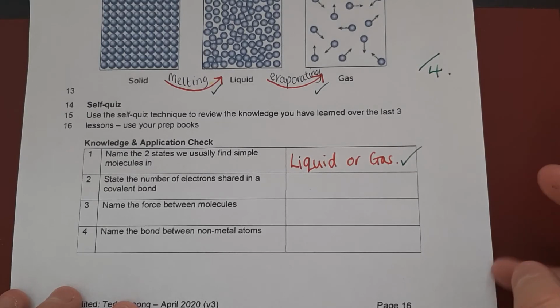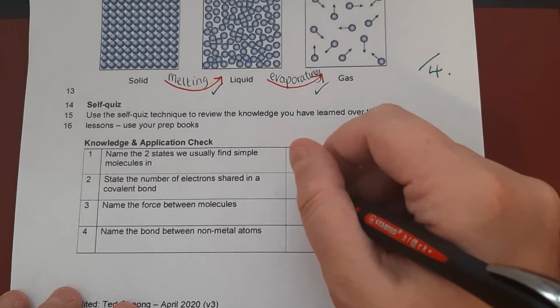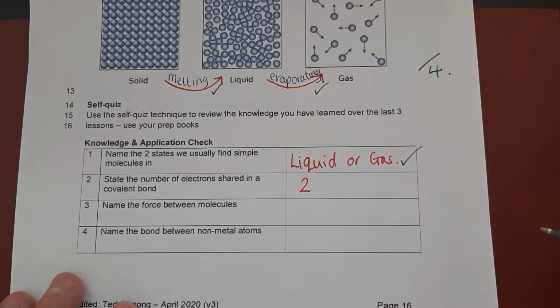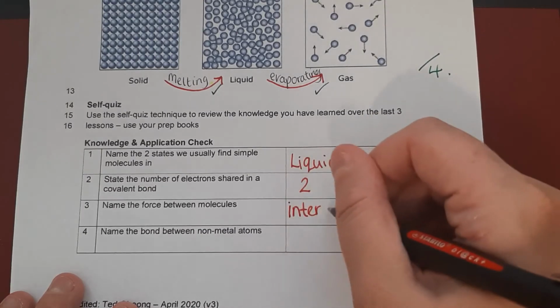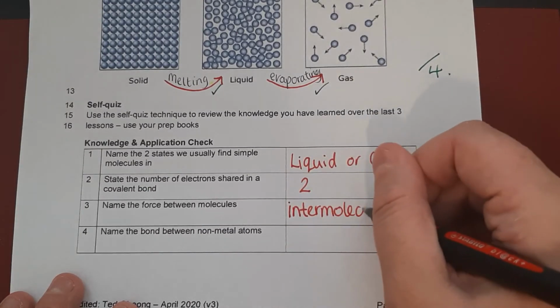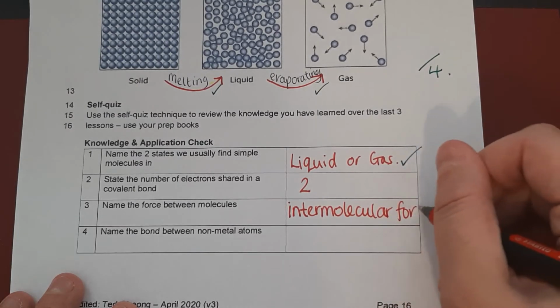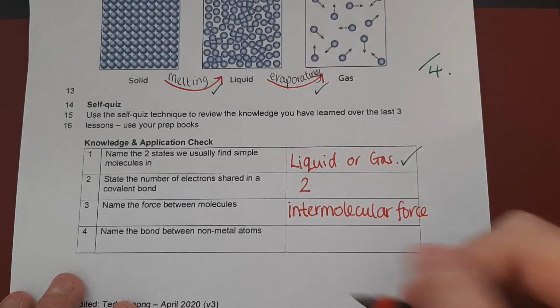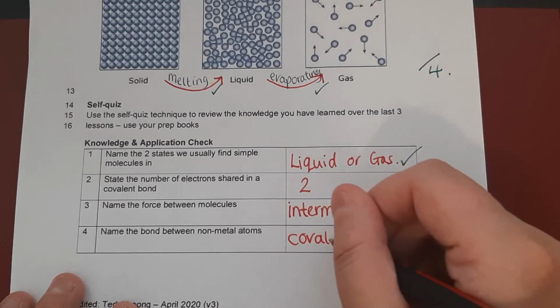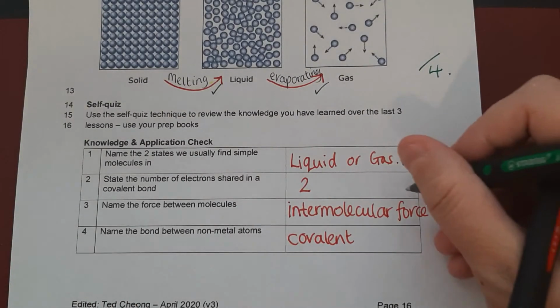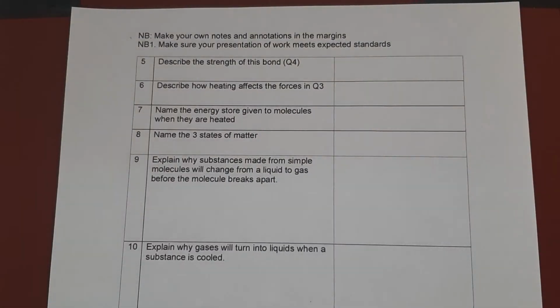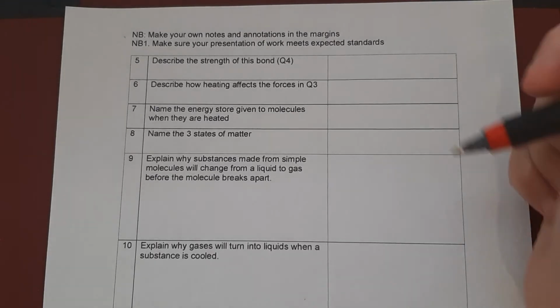Question 2. State the number of electrons shared in a covalent bond. So 2 electrons are shared in a covalent bond. Question 3. Name the force between molecules. That would be intermolecular force. Question 4. Name the bond between non-metal atoms. So we should know that non-metal atoms have a covalent bond. So make sure you tick those or correct them. And we're going to move on to the next page. Question 5. Describe the strength of this bond in question 4. So the strength of a covalent bond is that it is very strong.